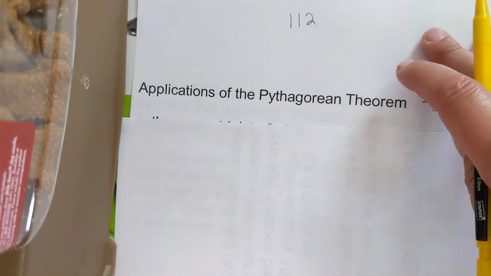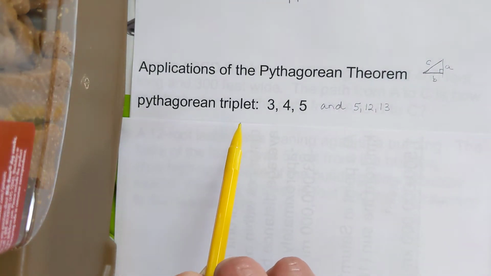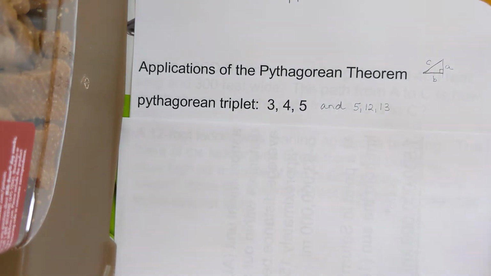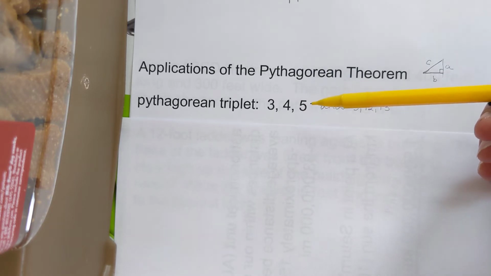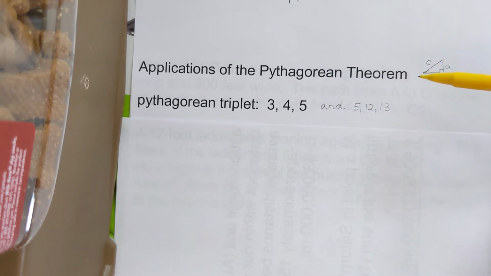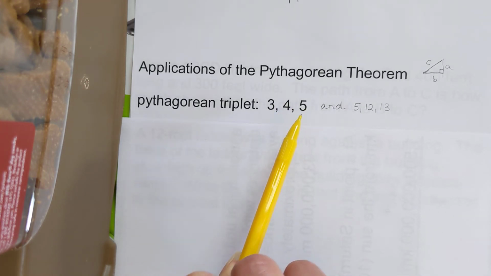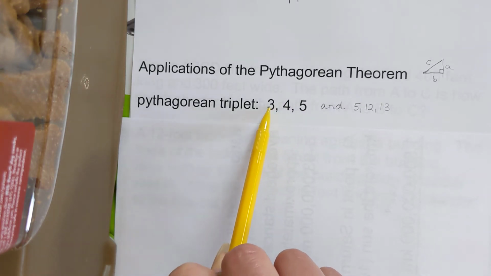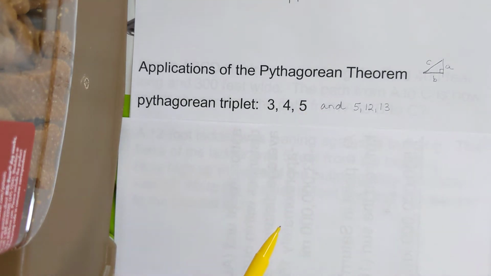There's one thing that we should talk about, and that is Pythagorean triplets. Pythagorean triplets are three numbers that have been proven and tend to be fairly common when it comes to these right triangles and the A squared, B squared, and C squared. So 3 squared plus 4 squared equals 5 squared, which is true. 9 plus 16 does equal 25. So 3, 4, and 5 are what we call a Pythagorean triplet.